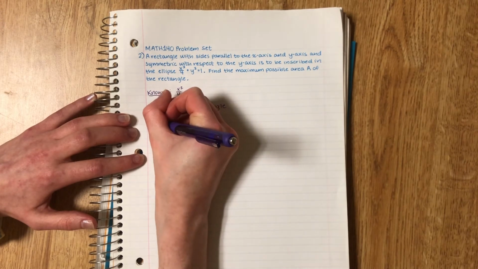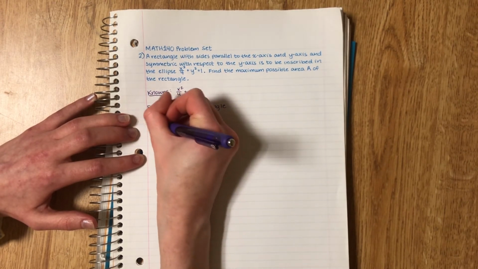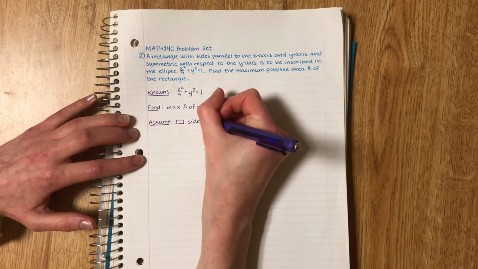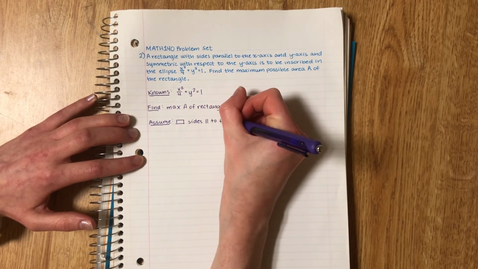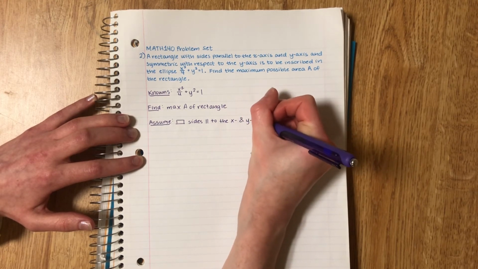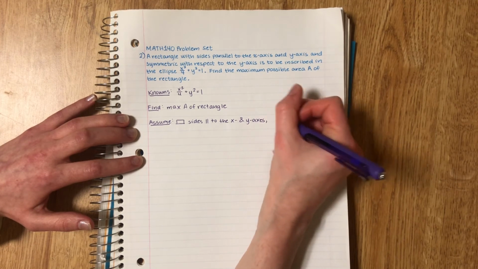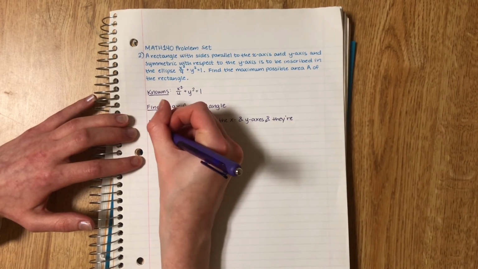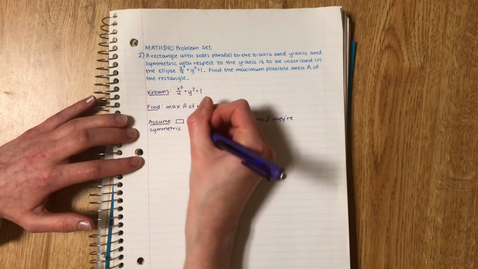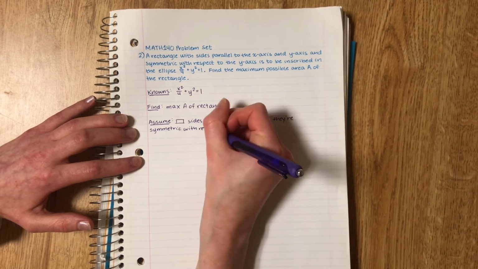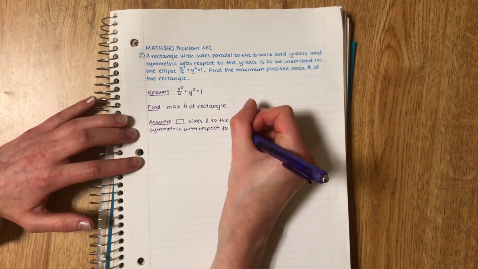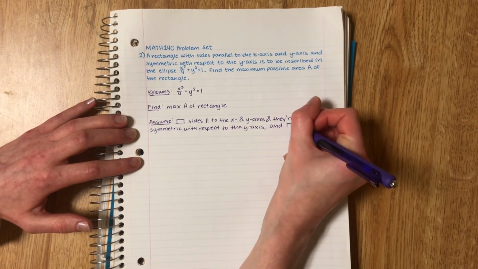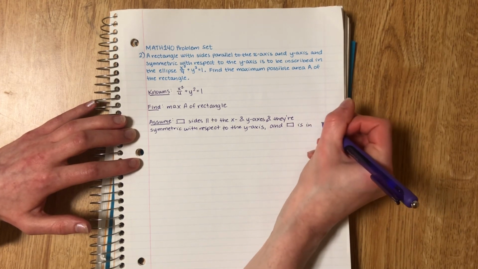Now this problem does have assumptions. This problem mentions that the rectangle's sides are parallel to the x and y axes, and they're symmetric with respect to the y-axis, and the rectangle is in the ellipse.